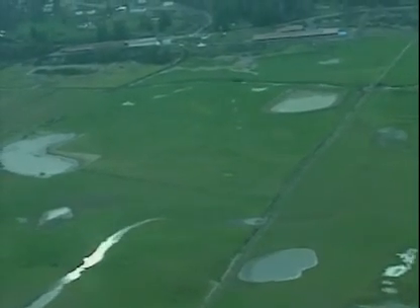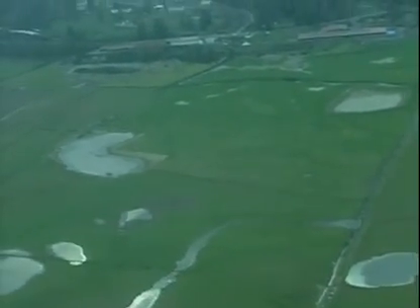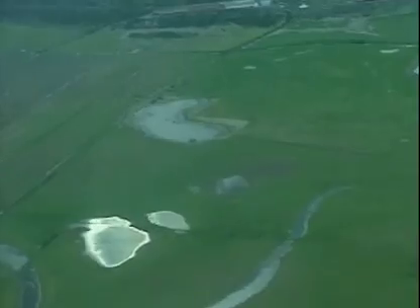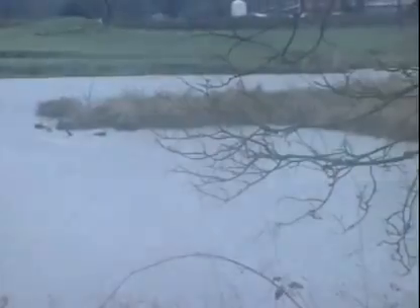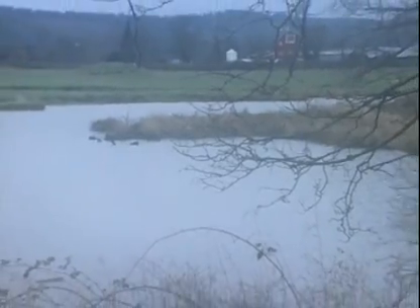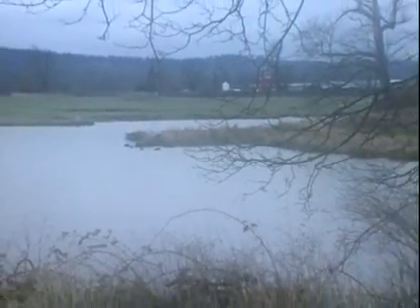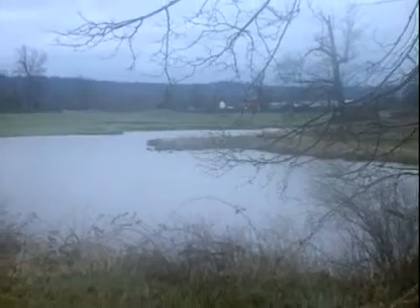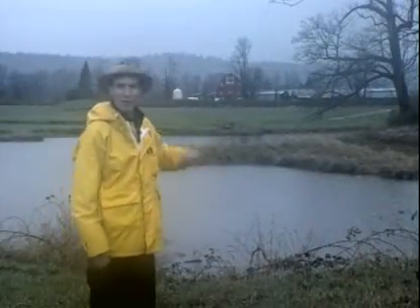From up here, it's easy to see where the lowlands are, where the silt and stuff that washes downstream settles. And it's good to grow things there because the soil is rich. It's full of stuff, fertilizer, nutrients. So things grow here, great.